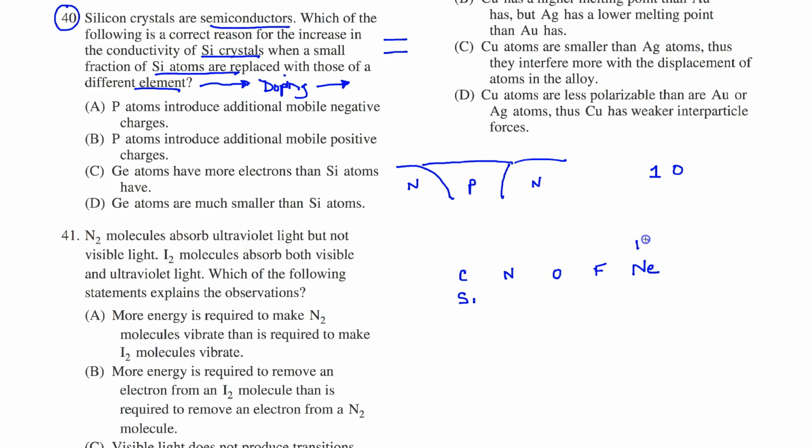So this is row 18, row 17, row 16, row 15. And you don't have to know this by heart because you can look at your reference table. And what I'm getting at here is that we have 7 valence electrons for the fluorine, 6 for the oxygen, 5 for the nitrogen, and 4 for the carbon.